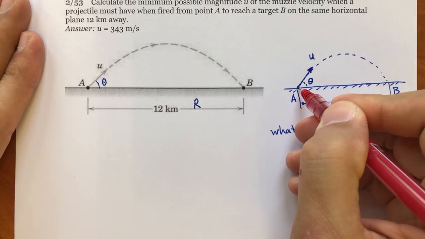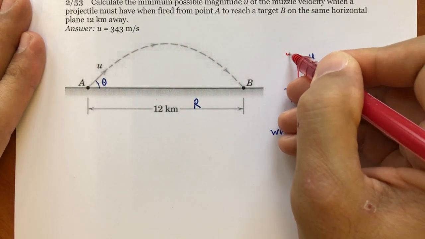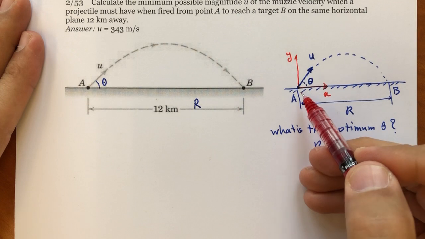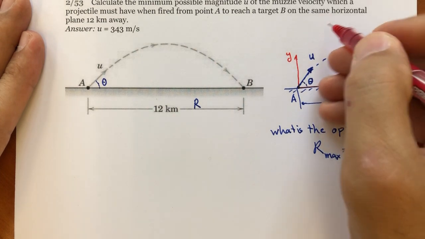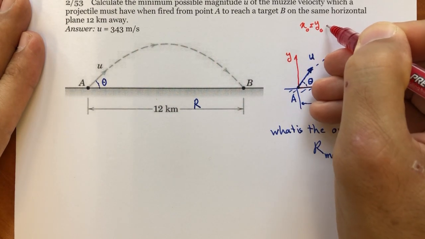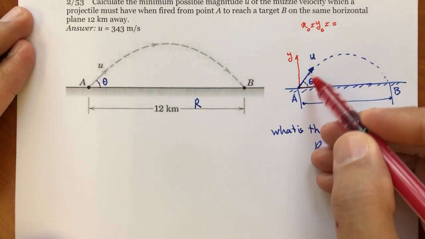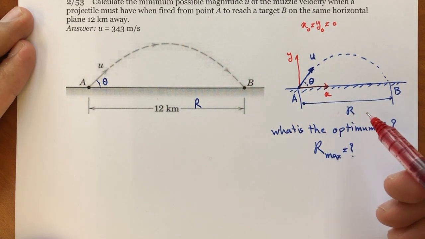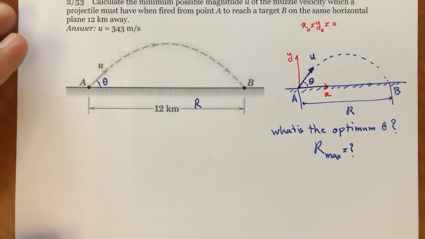Okay, to solve this problem, I'm going to use coordinates. And for simplicity, I'm going to put my coordinate here. So the origin of the coordinate is going to be at A. So initial x and initial y are going to be 0 because I put my coordinate here. So let's write it here: x0 and y0, both of them are 0. Initial velocity in the x direction is going to be u times cosine of theta. Initial velocity in the y direction is u times sine of theta. Okay. And this particle goes up and hits point B due to gravitational force.